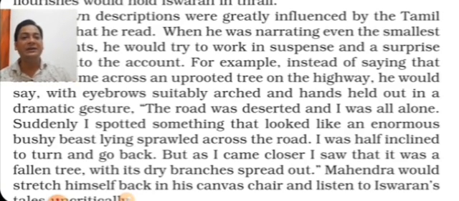I was half inclined to turn and go back. I thought that I should move back because it could be so scary, so dangerous to go near this ghost. But as I came closer, I saw that it was a fallen tree with its dry branches spread out. As the tree was uprooted, the leaves had fallen down, and only sticks in the form of branches were hanging upwards. It looked like the hands of a big ghost.